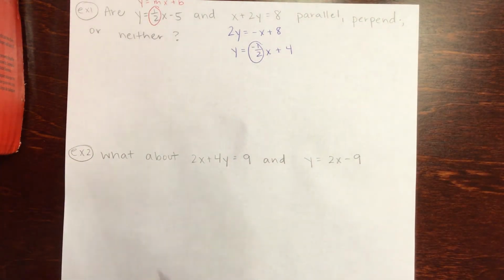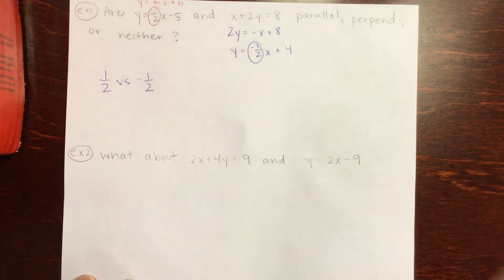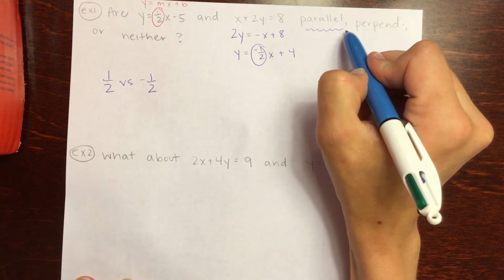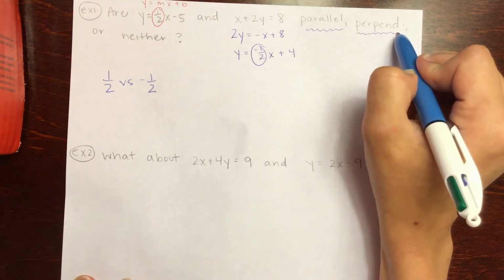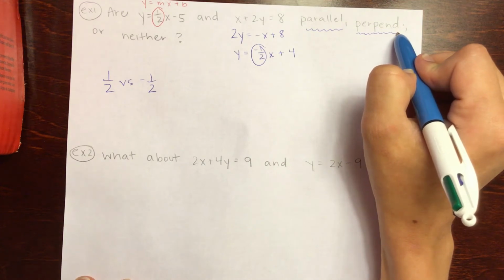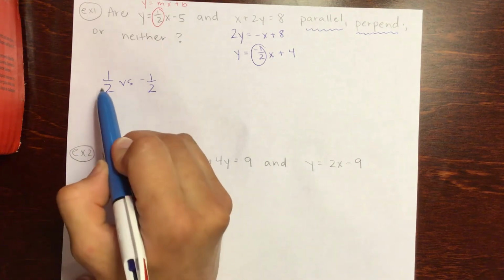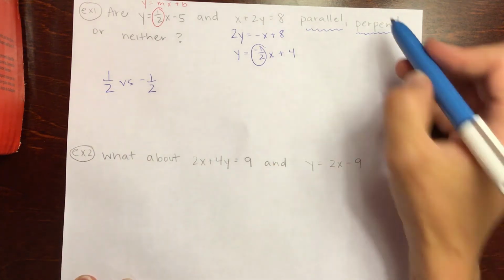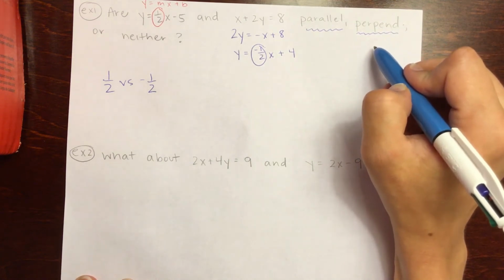these two numbers. How do positive 1/2 and negative 1/2 compare? Are they the exact same number? No. Are they opposite signs and flipped fractions? So yes, they're opposite signs. This one's positive and this one's negative, but the fractions aren't flipped. So no, this one has to be opposite signs and flipped fractions.